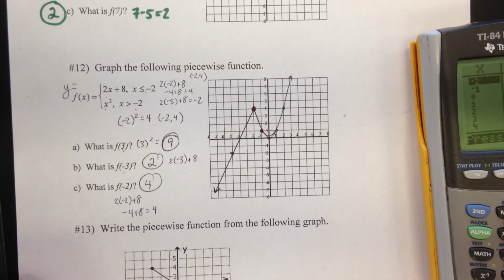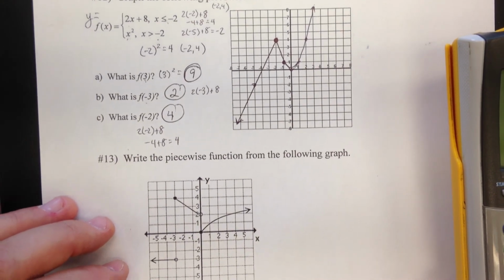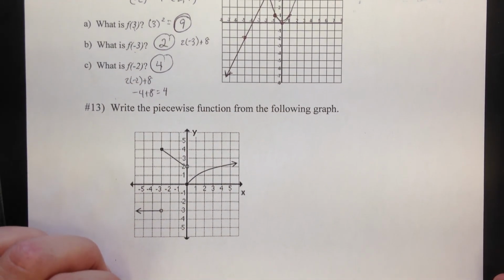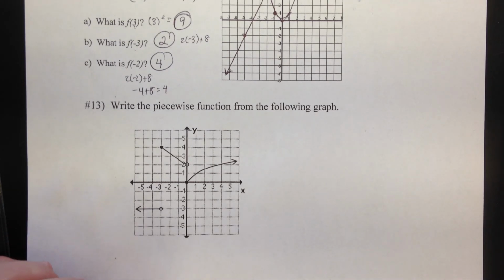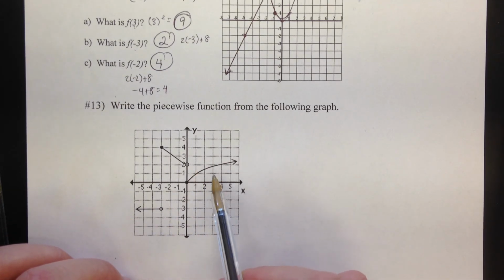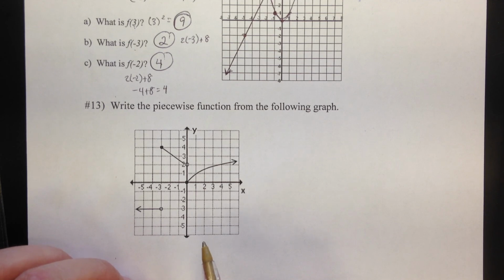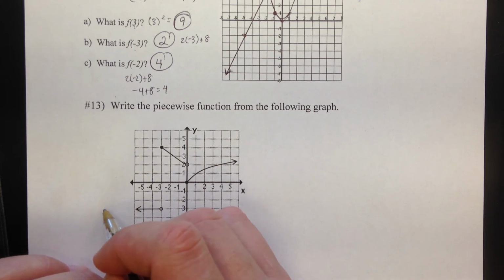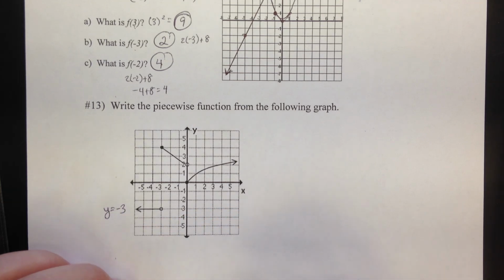Okay? Now the last one we'll do here, number 13, write the piecewise function from the following graph. So what we have here, we've got 3 different pieces. And let's go ahead and take each piece one at a time. The first one here is a horizontal line. That's y equals negative 3.